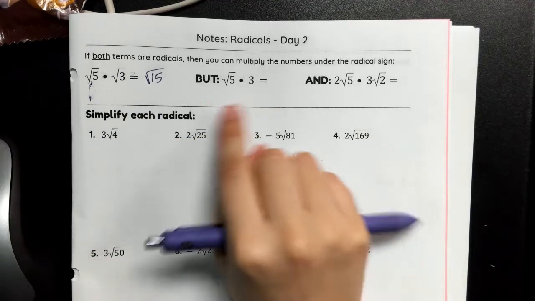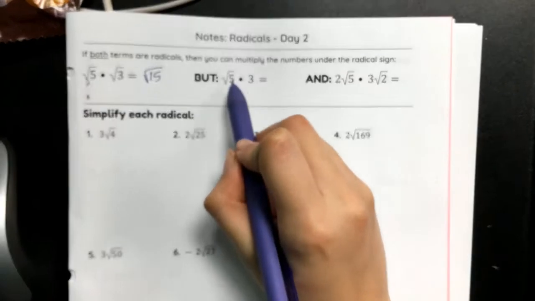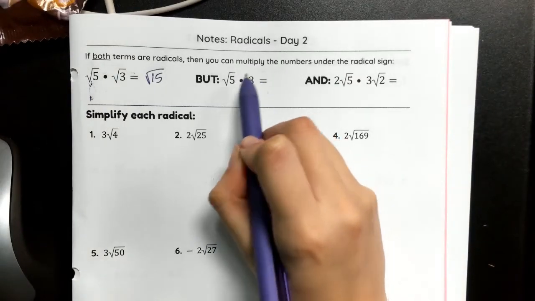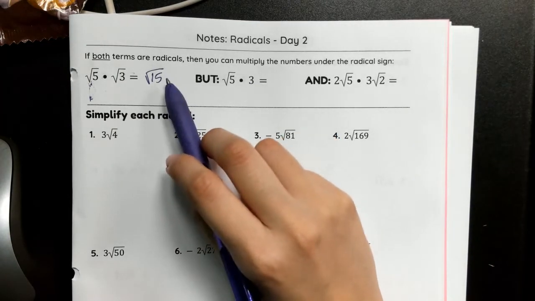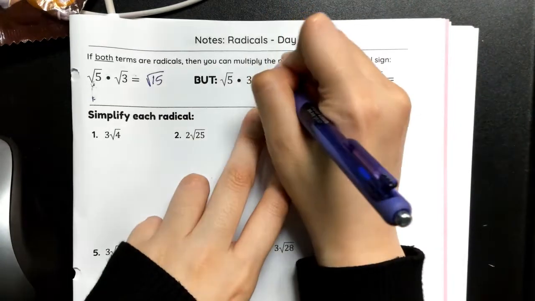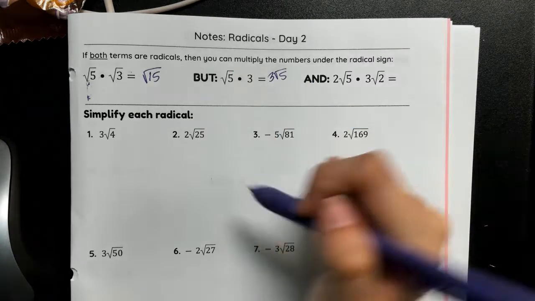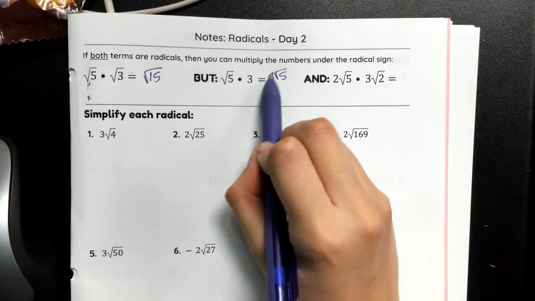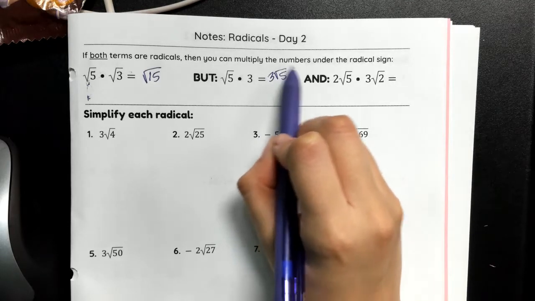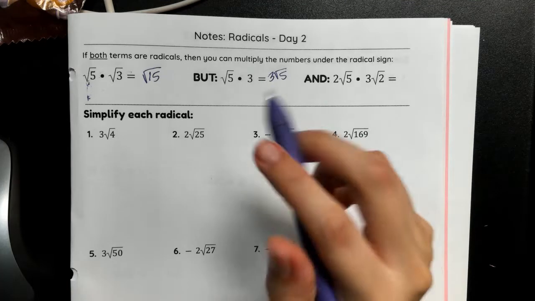But you cannot multiply them if they're not like terms. For example, if one of them is a radical, but one of them is not. Square root 5 times 3 is not square root 15. Instead, you will just leave it like 3 square root 5. These do not multiply. You'll just rewrite them so that the coefficient, or the whole number, is at the front and the radical goes afterwards. Kind of like writing 3x, 3y, whole number goes in front, then the variable.